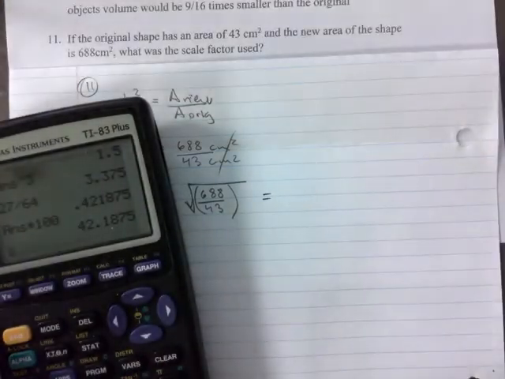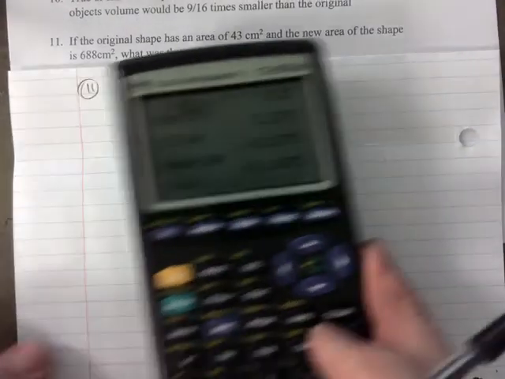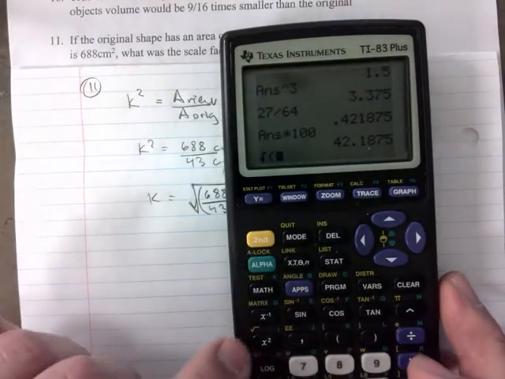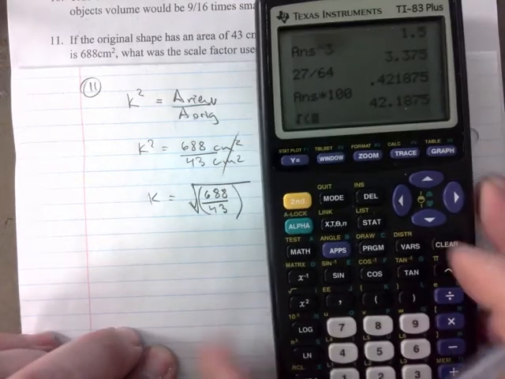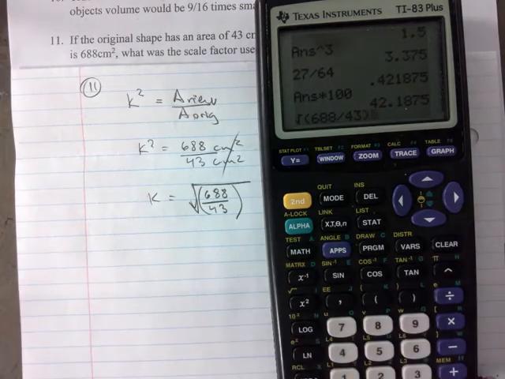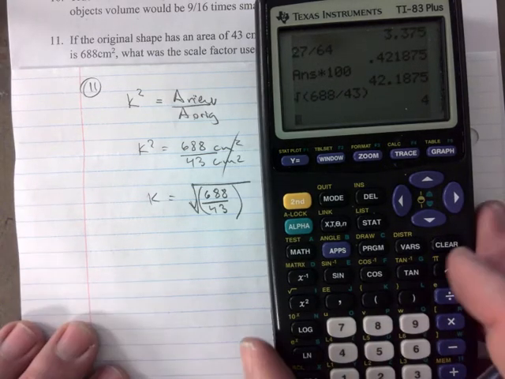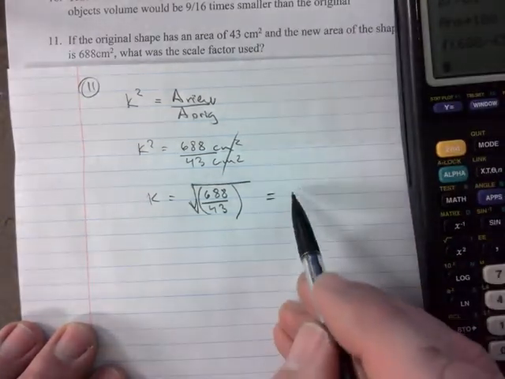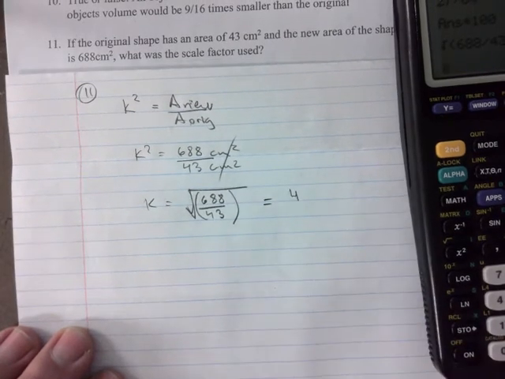Okay, so you go second x squared here, and then you just go 688 divided by 43, close brackets, and it's exactly 4. So that's your scale factor. You're done.